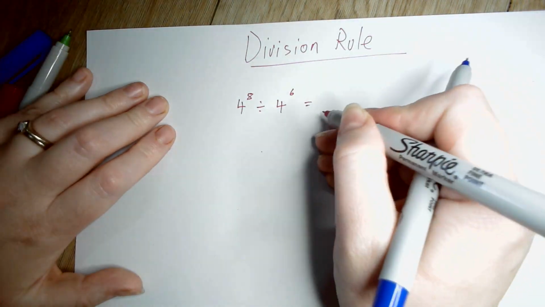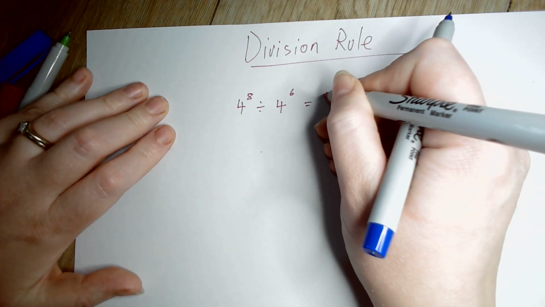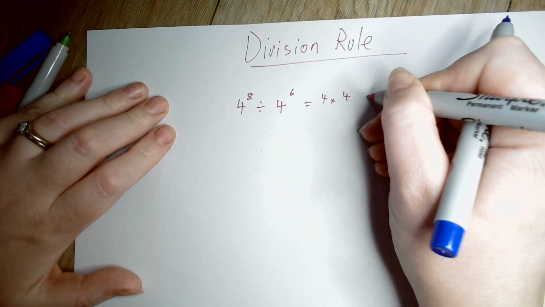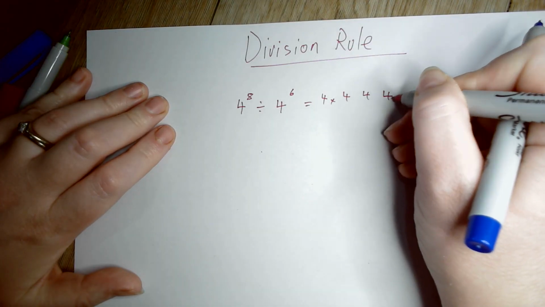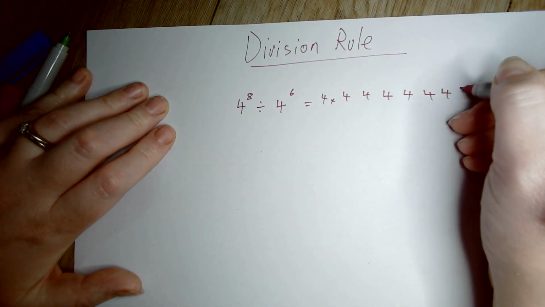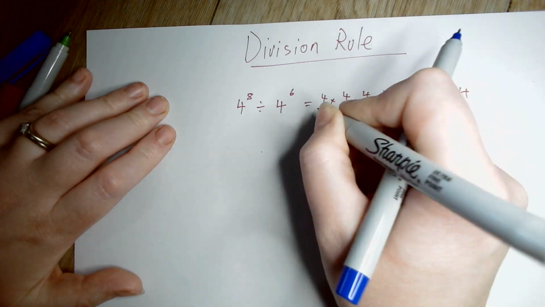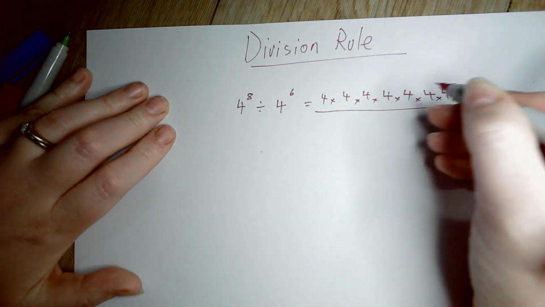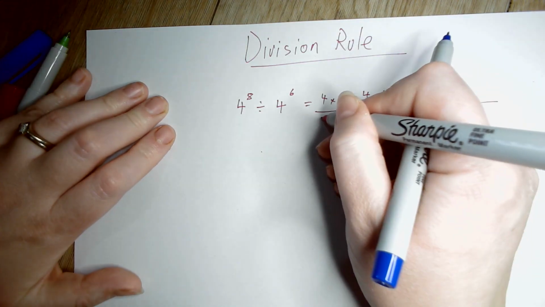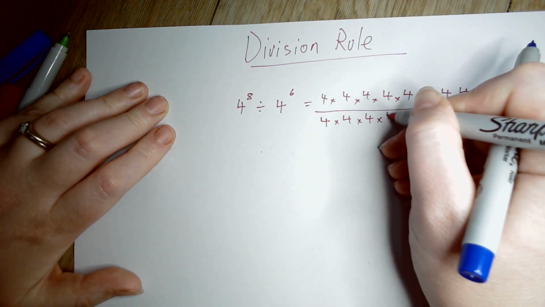This would be, and again, I'm going to spell it out. You don't have to put this line of working out. This would be the same as if I had 4 times 4 times 4 times 4 times 4, 8 times. 6, 7, 8. I had to count them. Oh my goodness. If we had that and we were dividing it, and remember, a fraction is just like a dividing symbol, 4 times 4, 6 times.